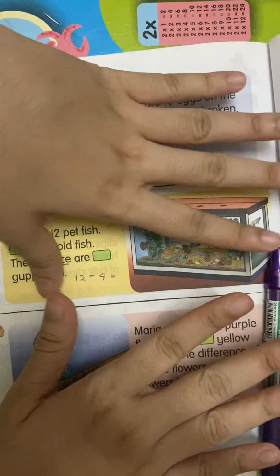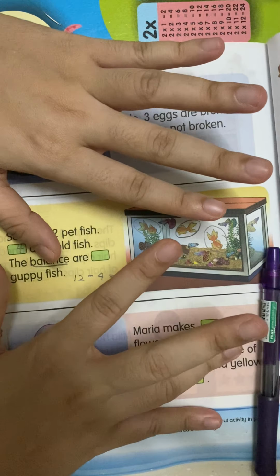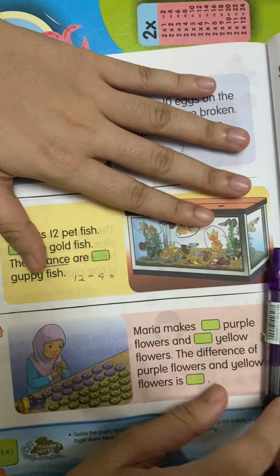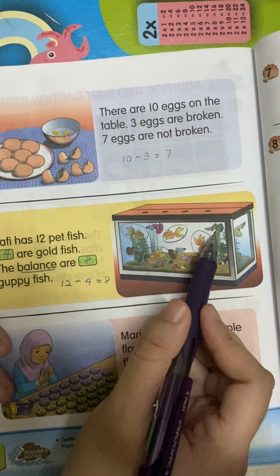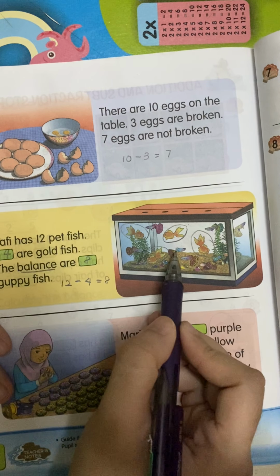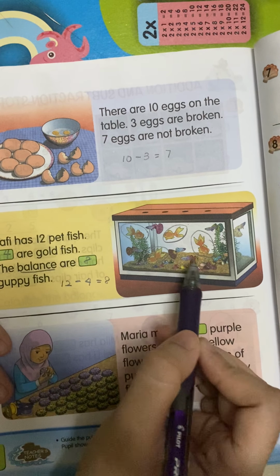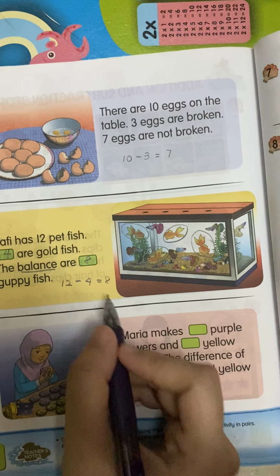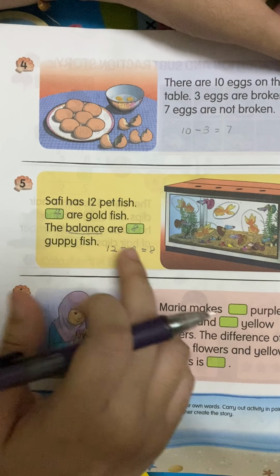So 12 minus 4, easy subtraction. 2, 3, 4. So there are 8. The rest of the fish is guppy fish, 8. The balance are 8 guppy fish. Guppy fish is this one, the colorful ones. 1, 2, 3, 4, 5, 6, wait, 1, 2, 3, 4, 5, 6, 7, 8. Okay, correct, 8. So this is another example for subtraction.